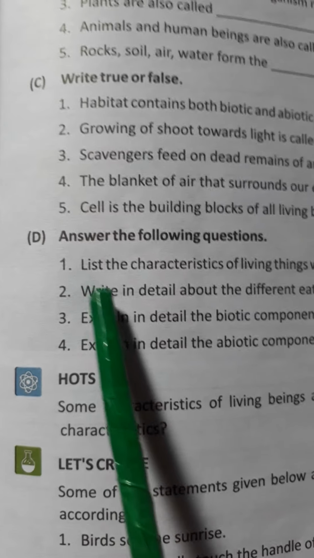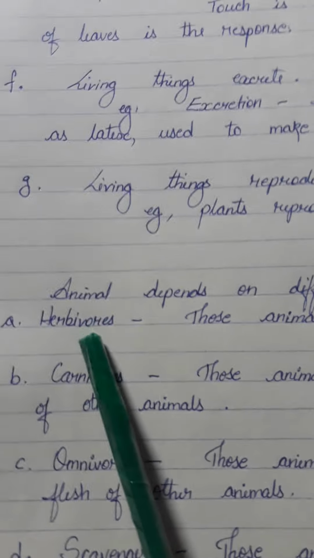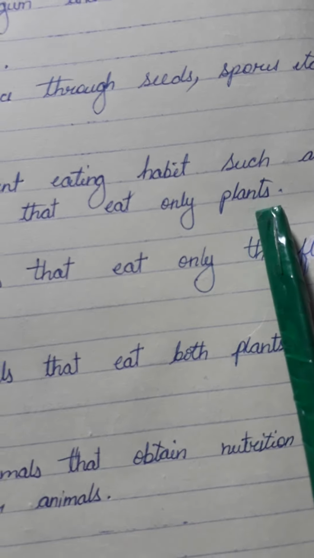Question number 2, write in detail about the different eating habits of animals. The answer: animals depend on different eating habits such as point A, herbivorous, those animals that eat only plants.